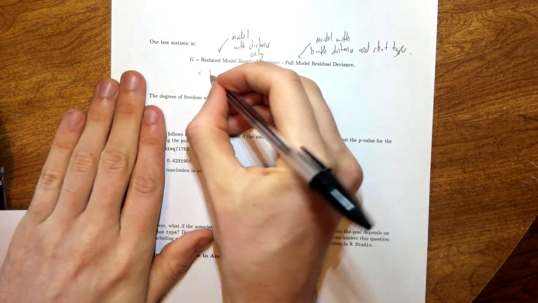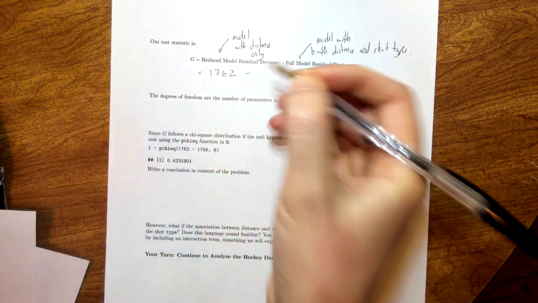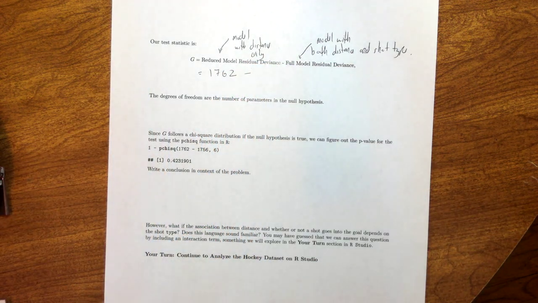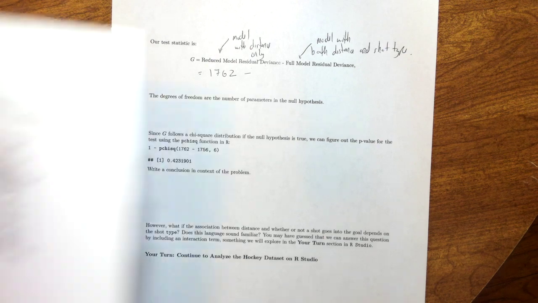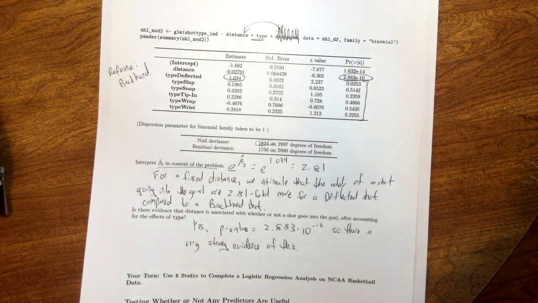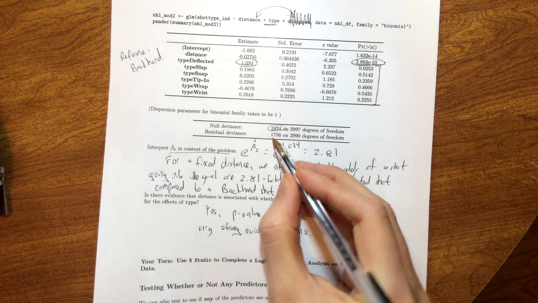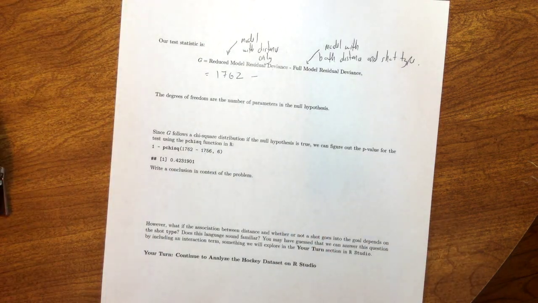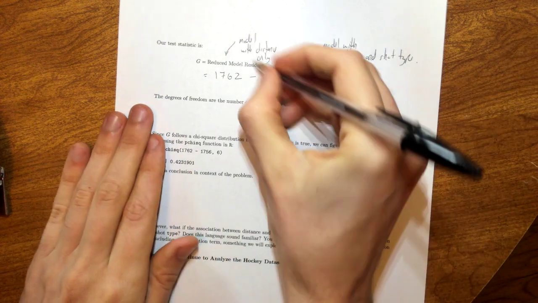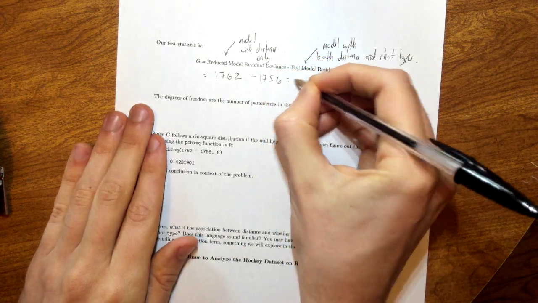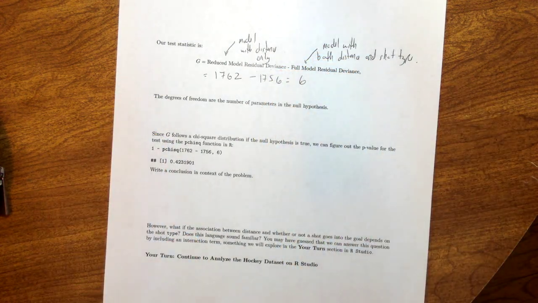And so that's the reduced model residual deviance. And then I'm jumping now to page 4 where we fit the model with distance and shot type. That residual deviance is 1756. So G in this case is 6.